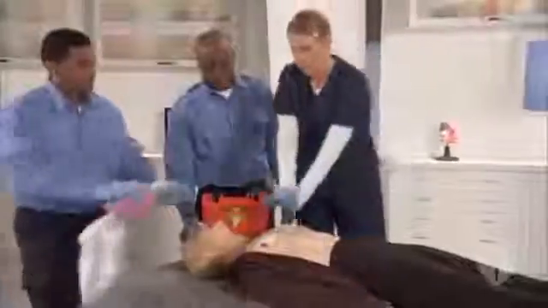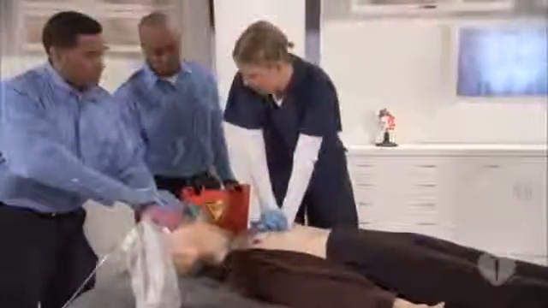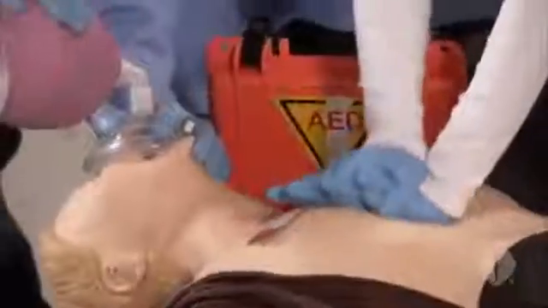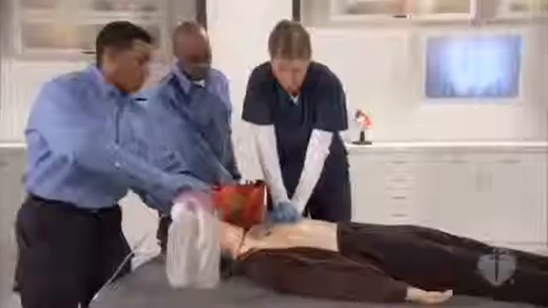Shock needed. Charging. Stay clear of patient. Deliver shock now. Press the flashing button. Shocking now on 3. 1, 2, 3. Shocking. Shock delivered. Begin CPR. Start with compressions.